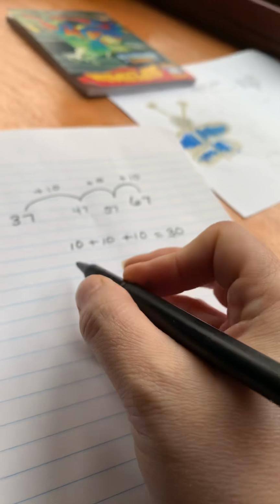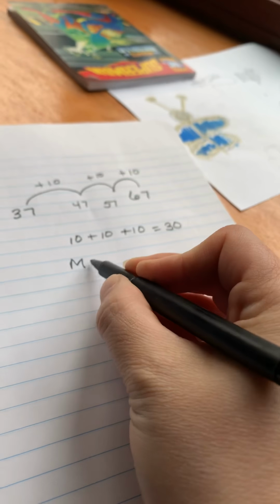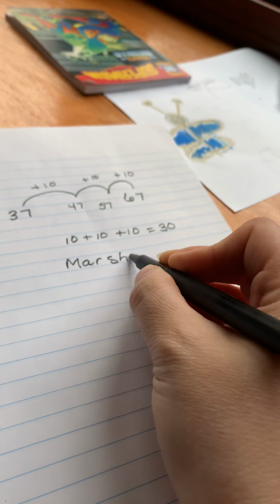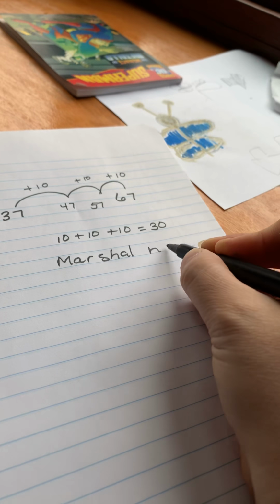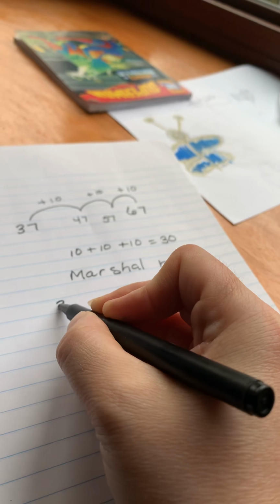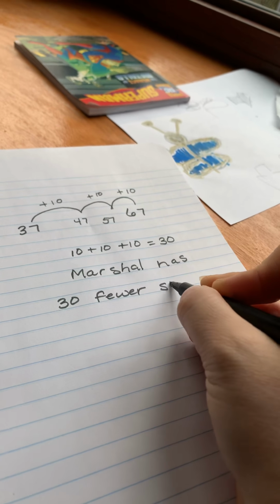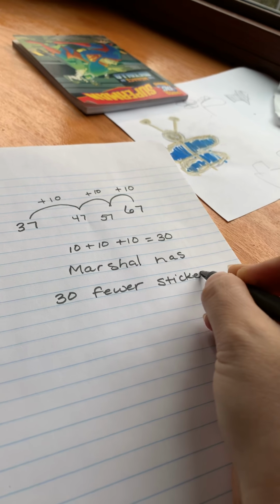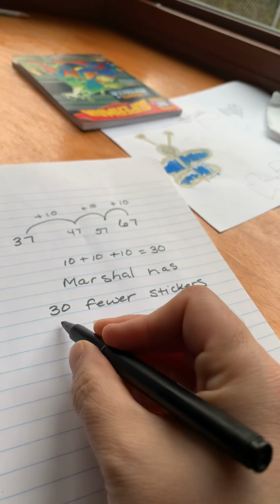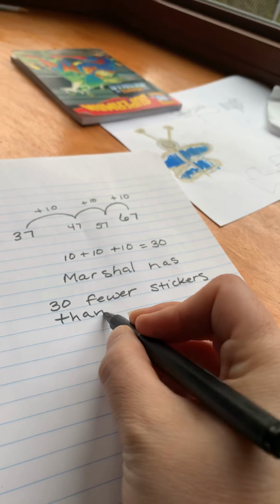Now we could say Marshall has 30 fewer stickers than Damien.